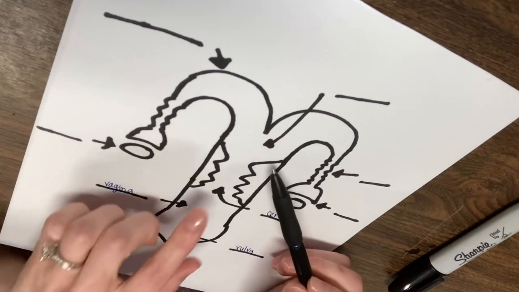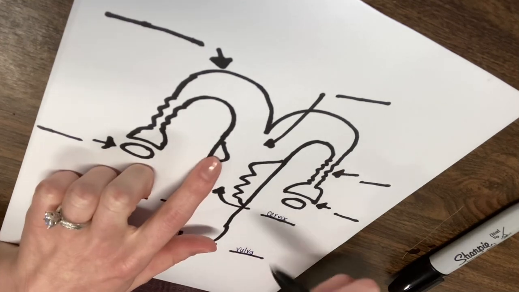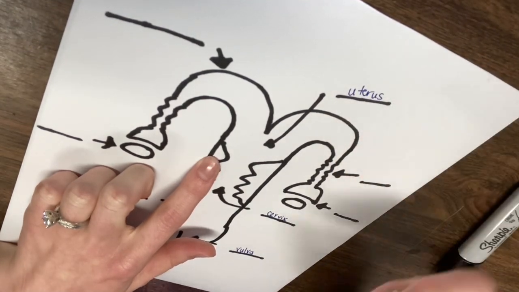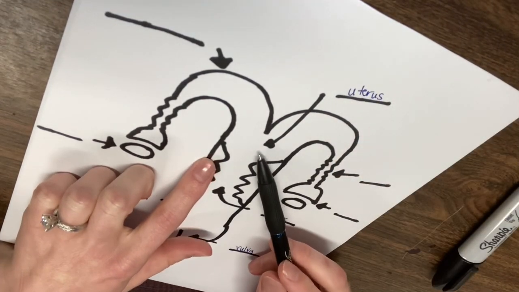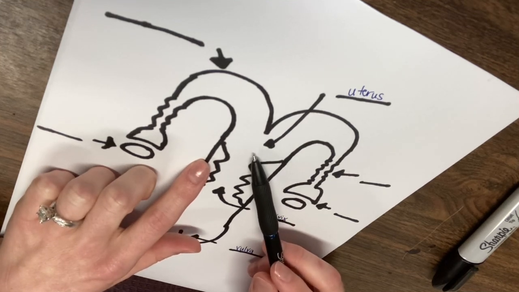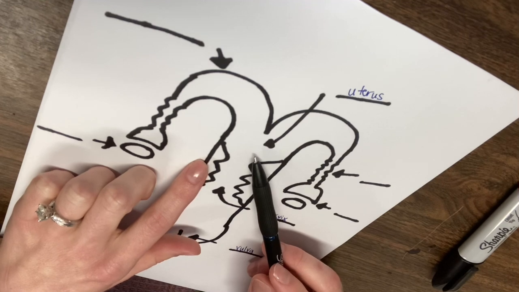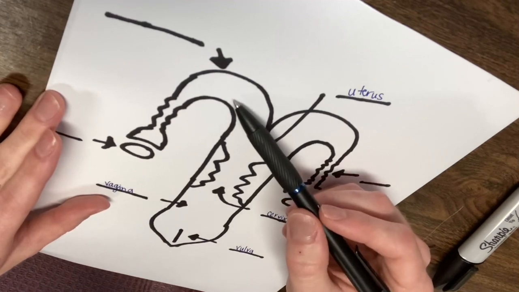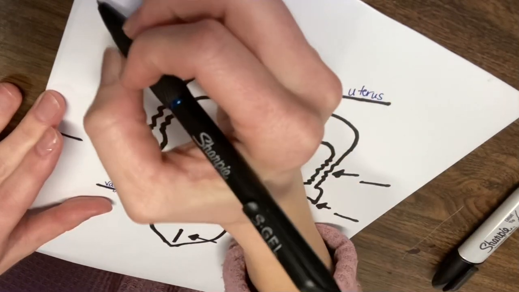So again, continuing to move upward, we next go to the uterus. Now, during pregnancy, the uterus will be the site where the fetus stays during the span of gestation. So it will help to nourish the fetus along the way. Next, we move into the uterine horns, which is just an extension of the uterus.